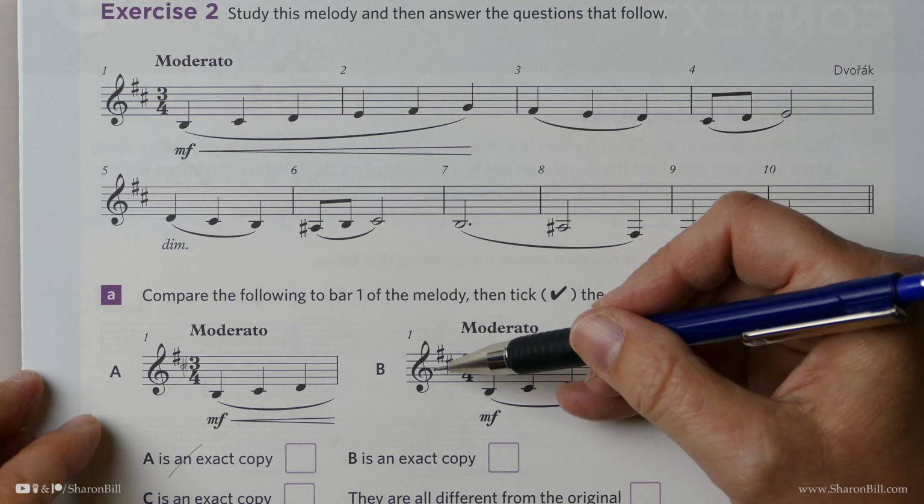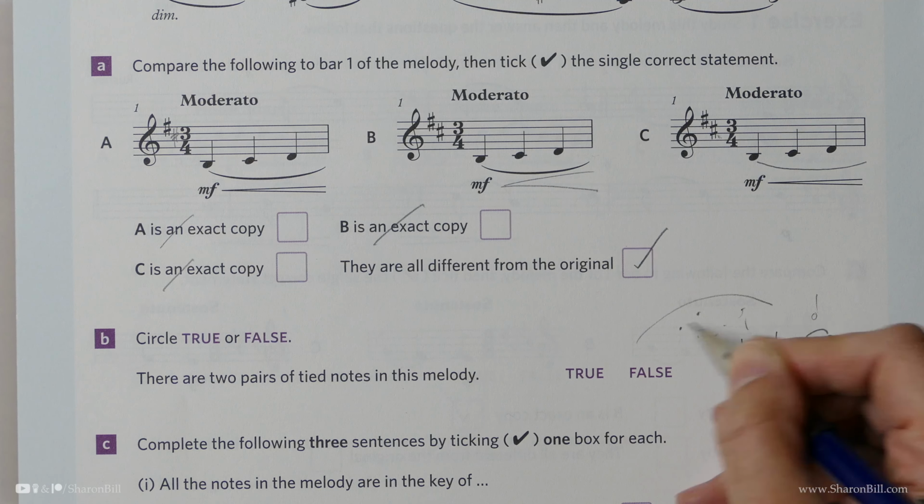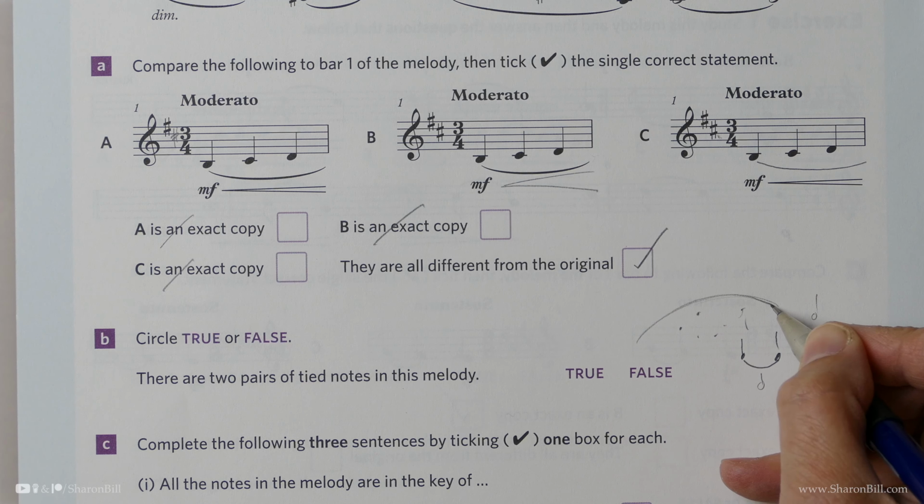Is it true or is it false that there are two pairs of tied notes in the melody? Now, a tie, if you remember from grade 1, joins note head to note head, either this way or this way, combining the pitch so it makes it last longer. Not to be confused with, for example, a slur, which is a sort of big umbrella covering lots of different notes. So you've just got to watch out. Although it's the same shape, it's applied differently.